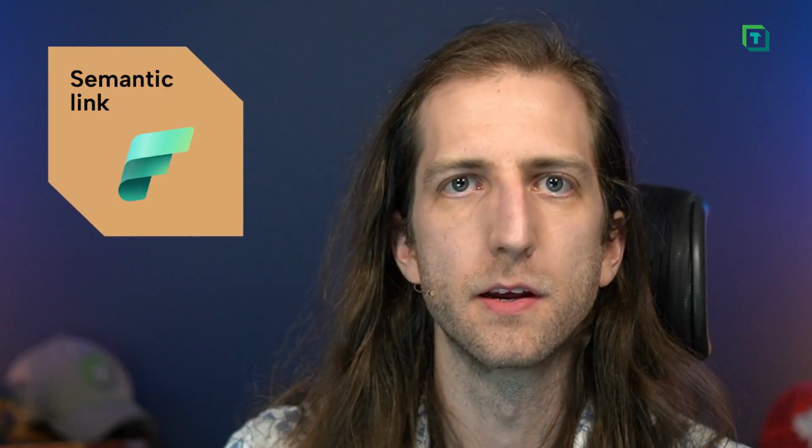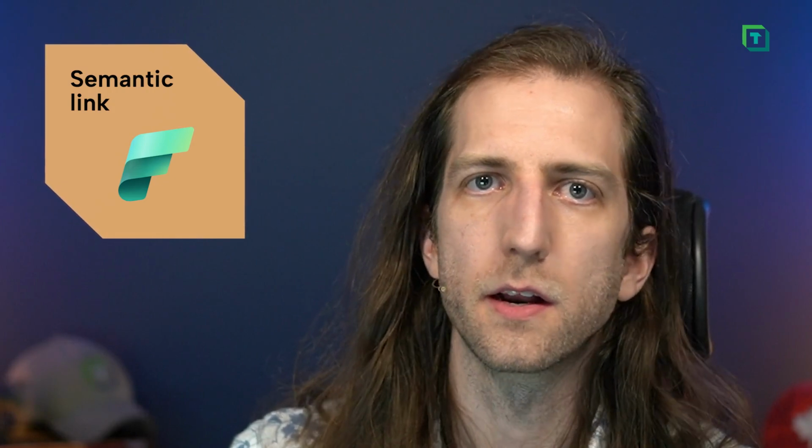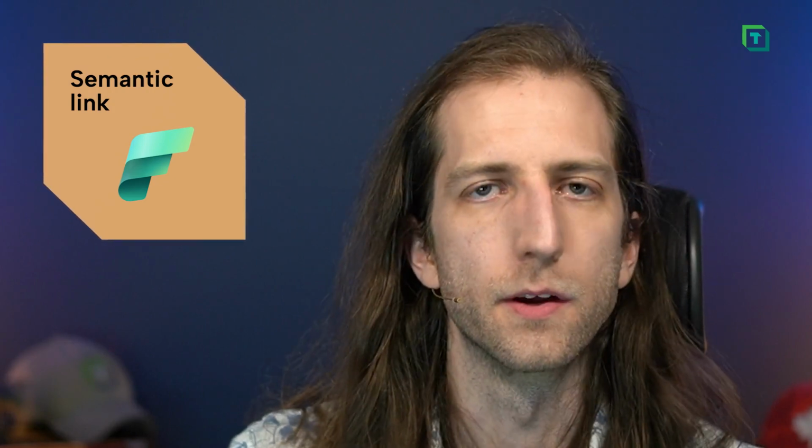Semantic link is the core functionality that allows us to interface with semantic models from a notebook in Fabric. It's something that's exclusive to Fabric, so even if you're using notebooks in other tools like Google Colab, you cannot use semantic link. You can only use it in notebooks in Fabric. So let's take a look at some examples.